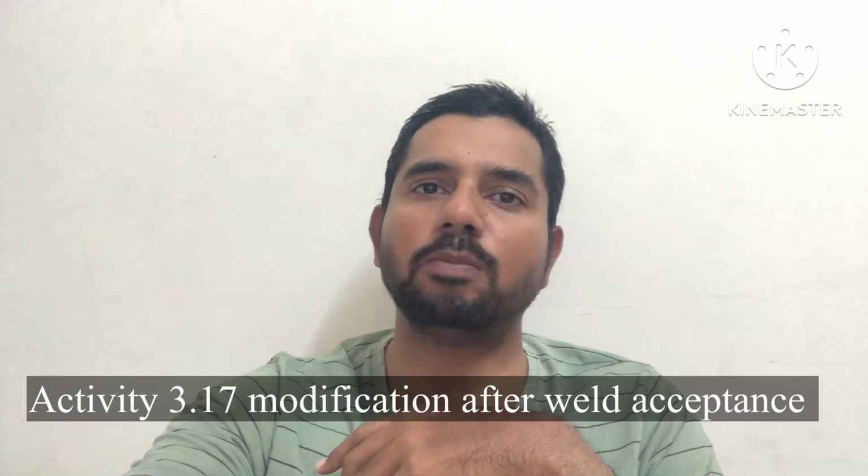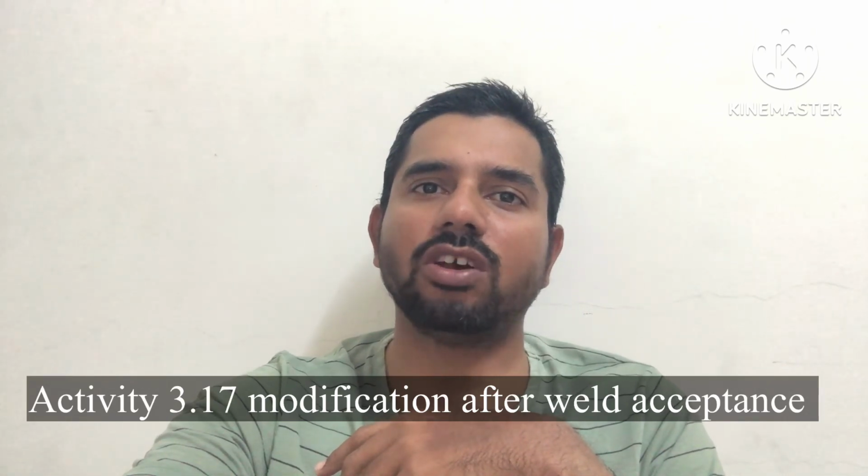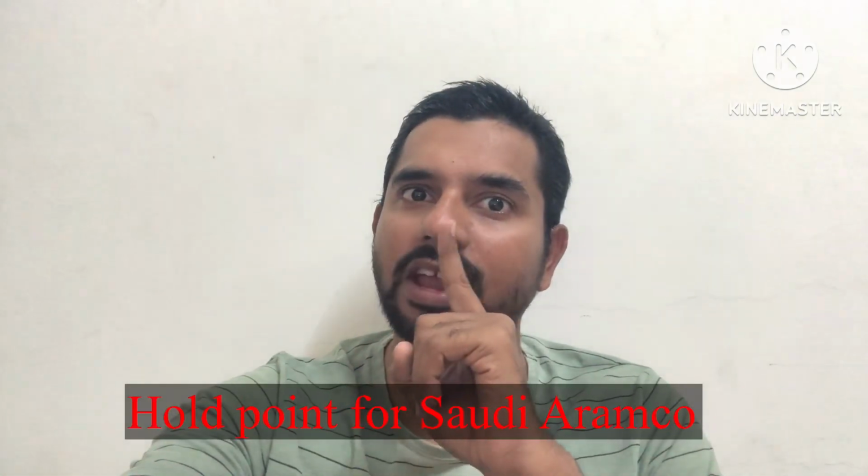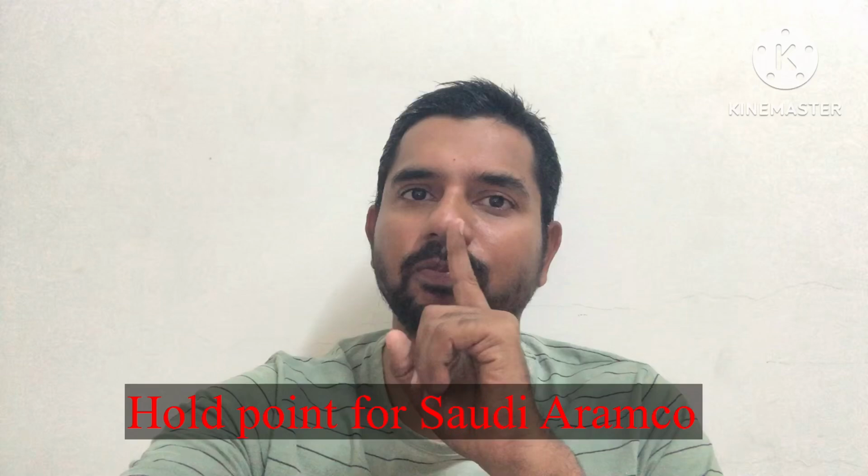For Aramco projects, as per SATIP W11, activity 3.11, there will be a modification or rework after weld completion or weld acceptance. The checklist we use is 2036. Keep it in mind: it is a hold point for the client. Saudi Aramco PAD should witness it. Without their presence, don't do the cutout of these modification joints.